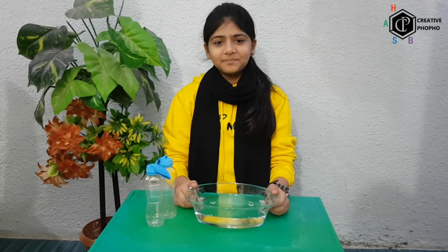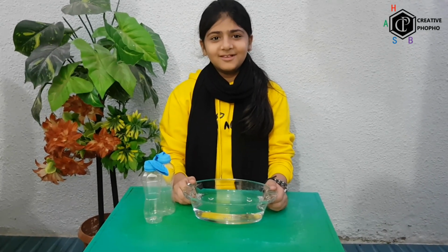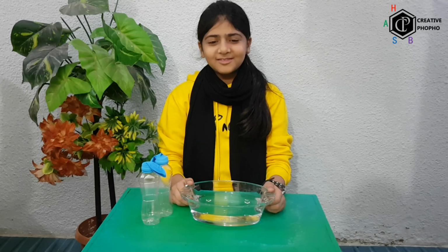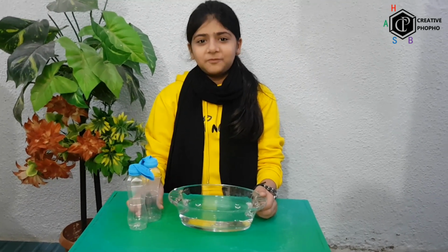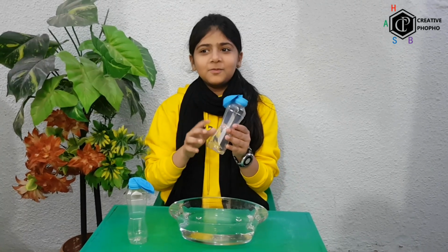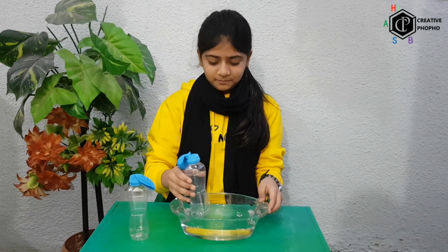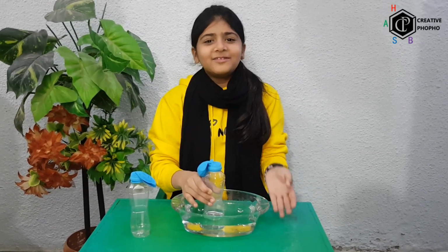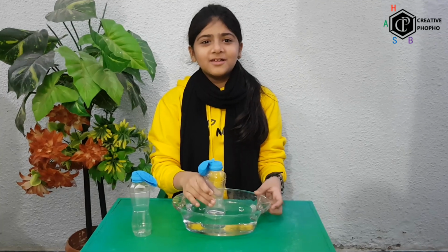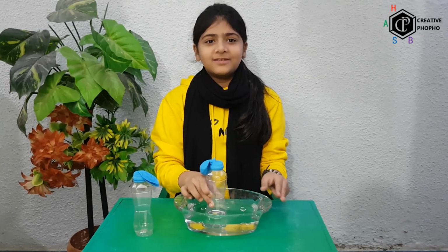Today we are here to experiment on the effect of air on the balloon caused by warm water and cold water. Let's begin. At first, I've covered the bottle with the balloon and now I am putting it into cold water. Let's see what happens. Oh, nothing happens because the cold water didn't produce the air inside the bottle.